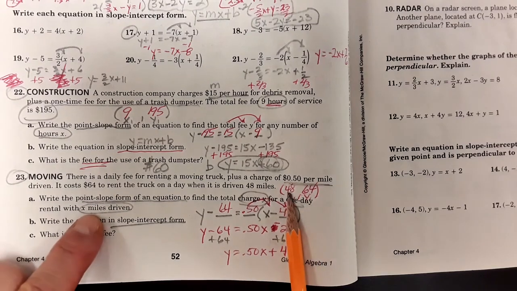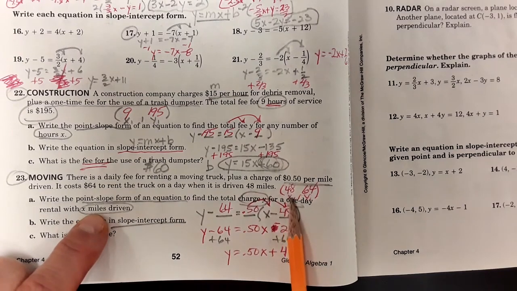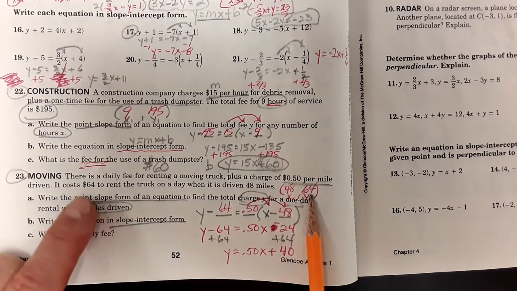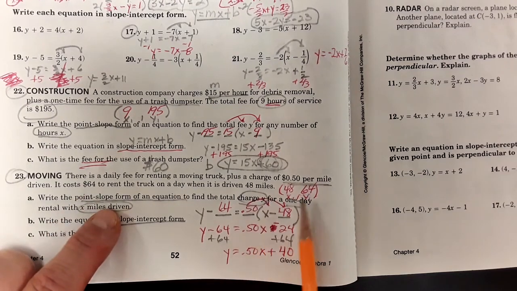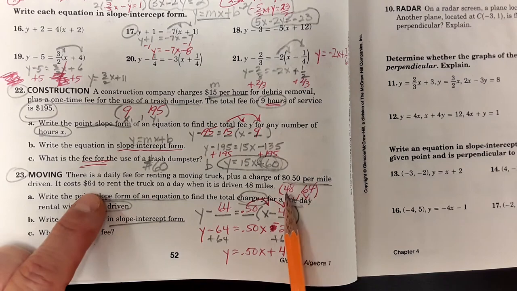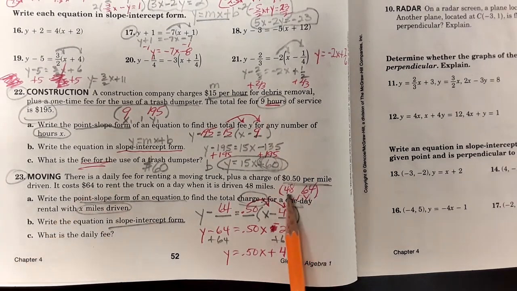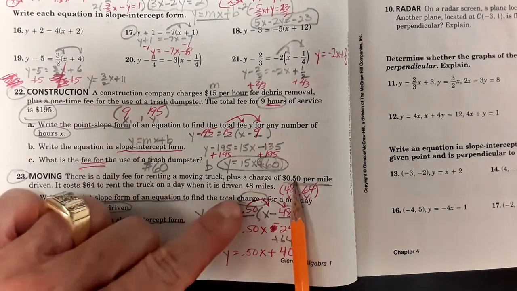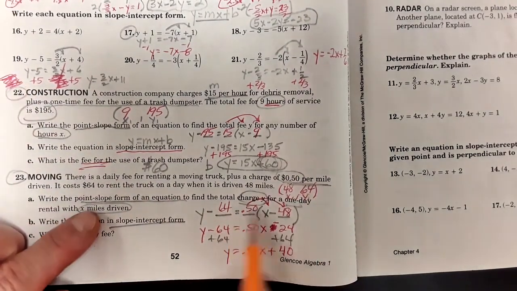Where X is your miles driven. So miles driven is 48. So you put a 48 in for X, X1. Your Y1 is 64 because it says charge is your Y. Your charge is $64. So it's 48 miles, $64. So now we put 48, 64, and 50 cents into our point slope equation.